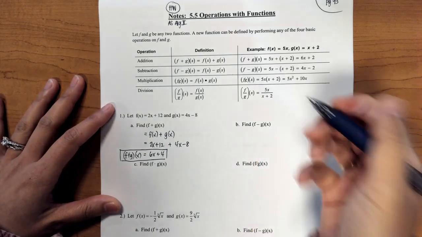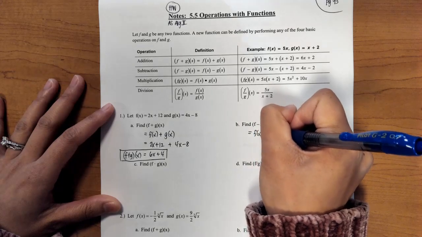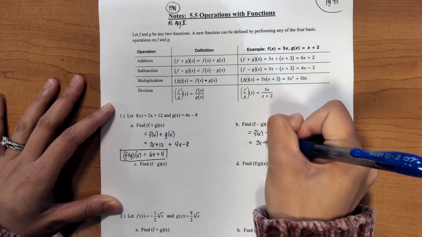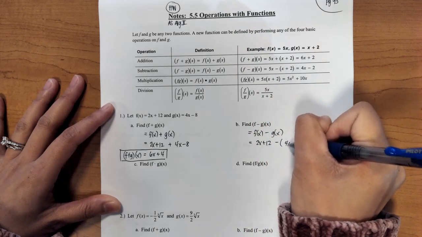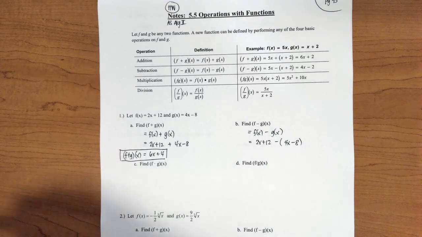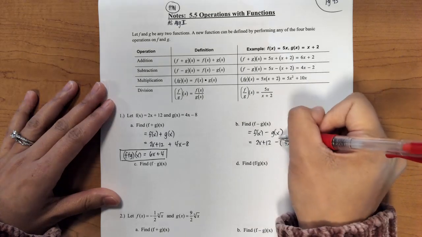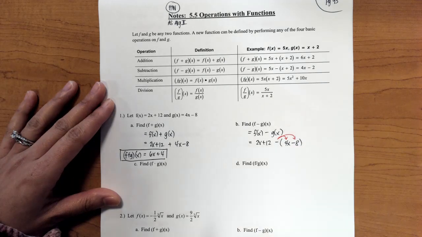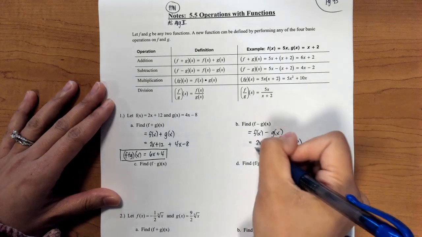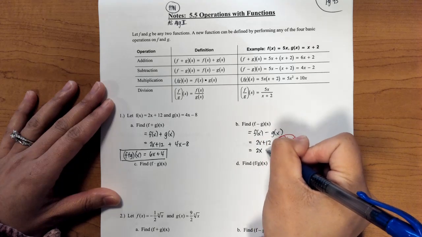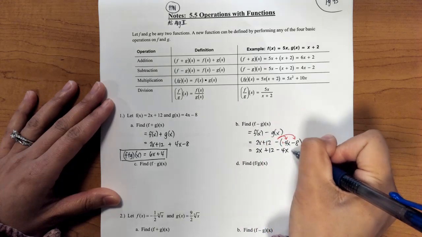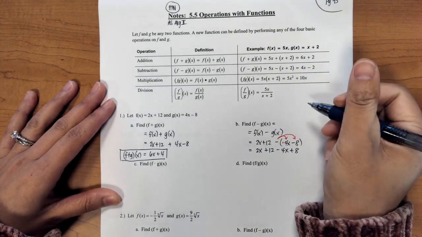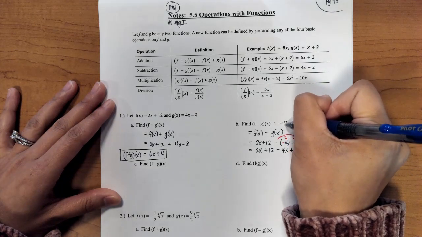This one will be the same thing, but we're going to subtract. Like I said before, you just have to be really careful. 2x plus 12, but we're going to subtract 4x minus 8. And so when you distribute your negative, the signs change. Right now this 4x is positive, but it's going to become negative. 2x plus 12 minus 4x plus 8. And so I'll write it over here. f minus g of x equals negative 2x plus 20.